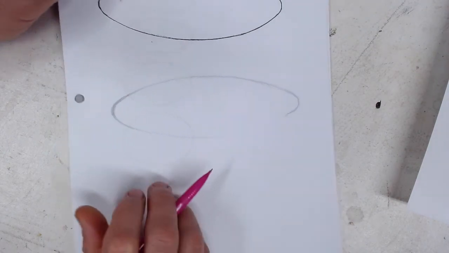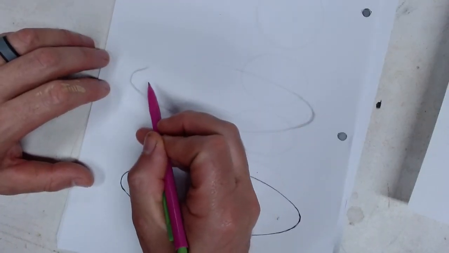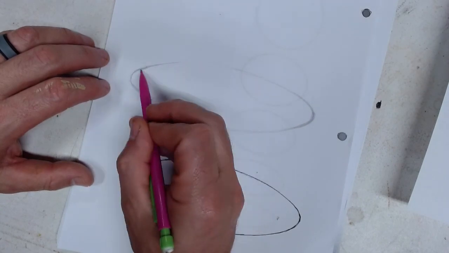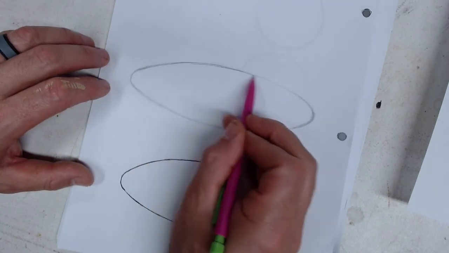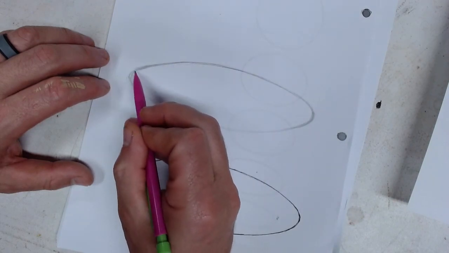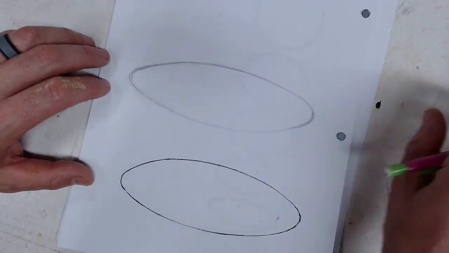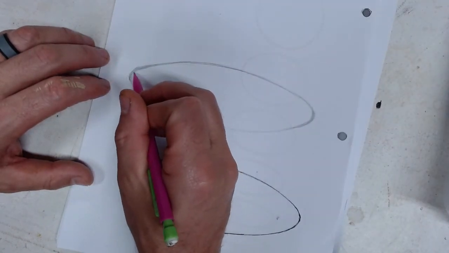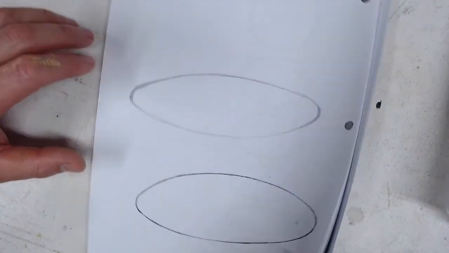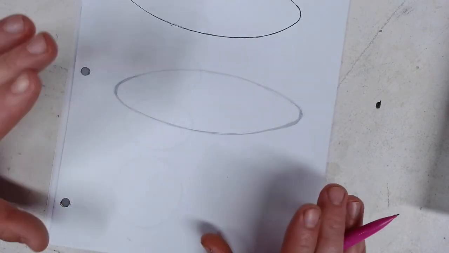Now sometimes, if it makes you feel better, you can do it this way because your hand naturally wants to go like this, right? I got that a little too pinched there. Whoops. Okay. Now as you can see, this is not clean, but it's pretty precise.